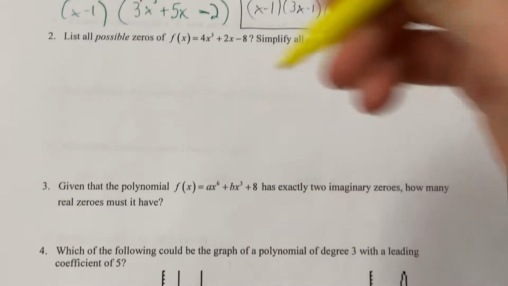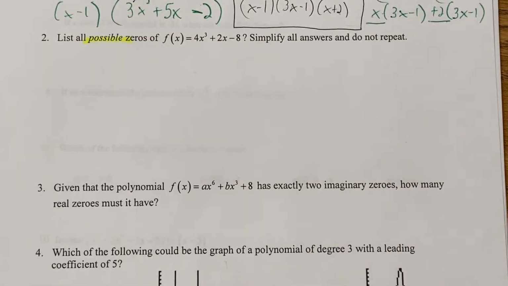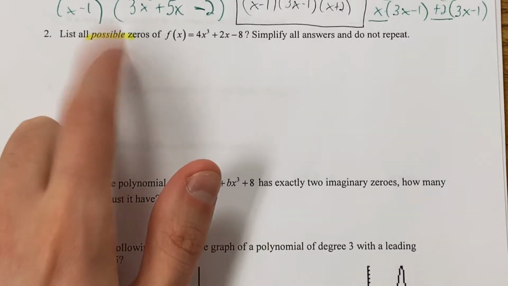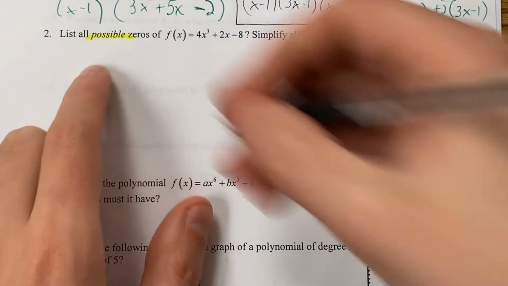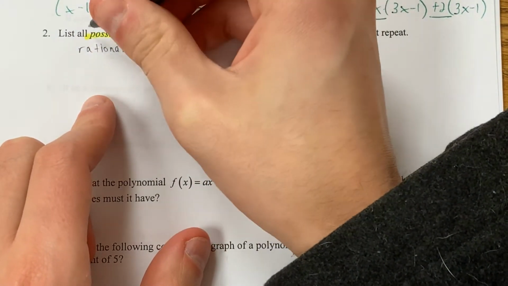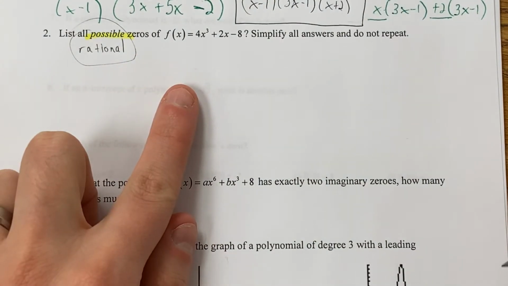Please make sure you are noting the word possible. It's italicized for a reason. It is very important. It is not asking for the actual zeros, so it's not like plug it in your calculator and get an answer or something like that. It is the possibilities, and it's quite possible that if you list out all the possible ones, none of them actually work, because you're only listing out possibilities, which, come to think of it, it should say all rational possibilities. Yeah, my bad. Simplify all answers and do not repeat.